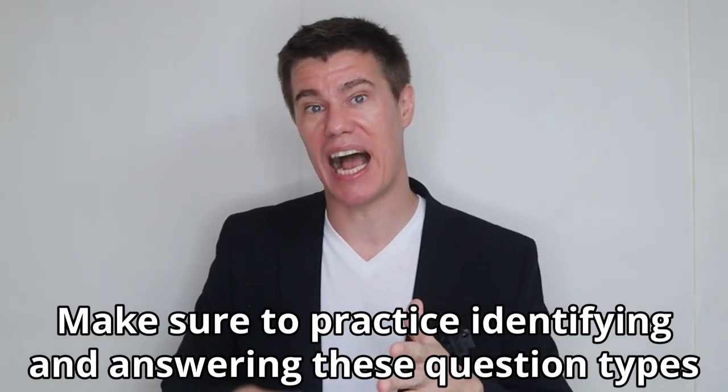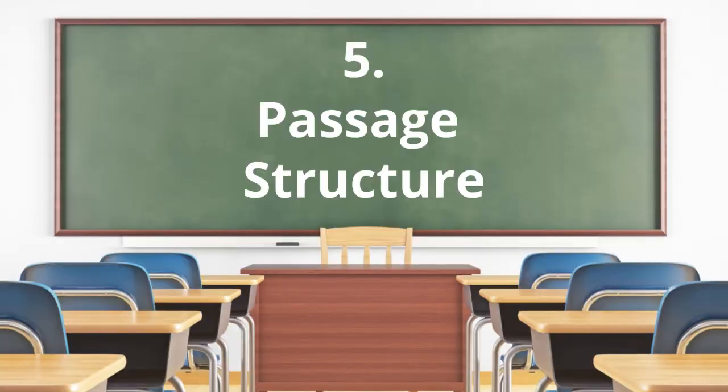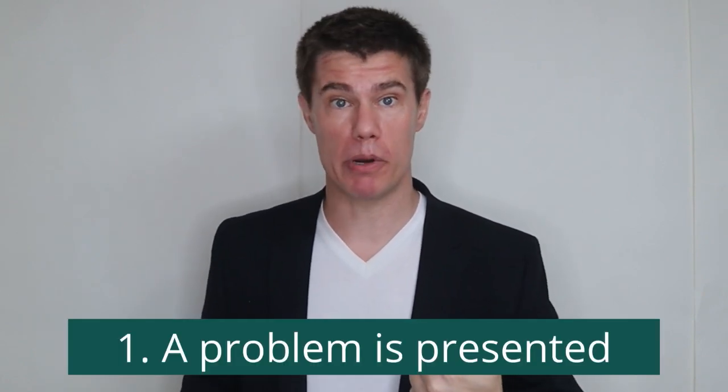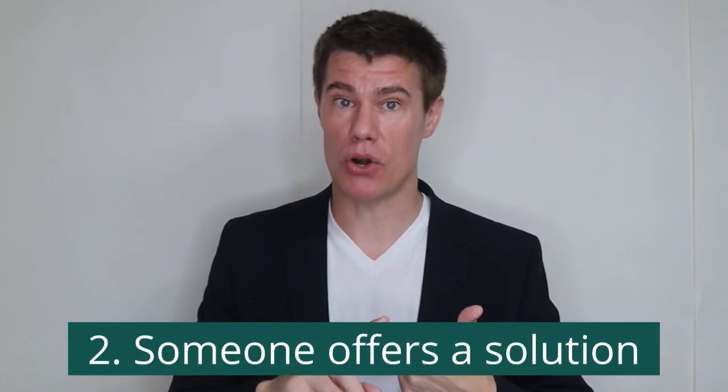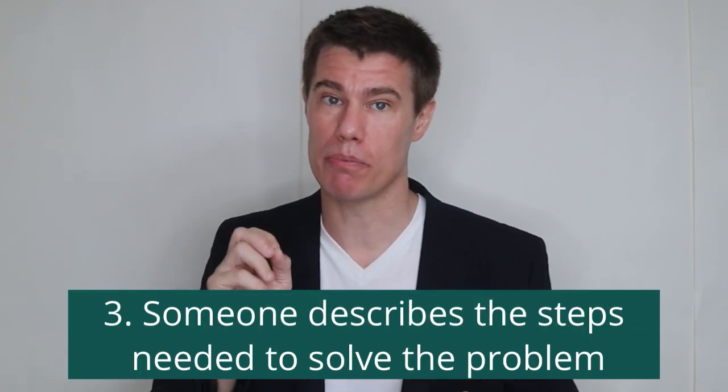While it's important to know the different question types, it's even more important for you to know how to answer each type. Make sure to practice identifying and answering these different question types. Passage structure. When you understand the structure of a conversation or lecture, you can anticipate what will be said and which information is important. Most listening conversational passages have a fairly simple structure. First, a problem is presented by a student. Next, someone offers a solution. Finally, someone describes the steps needed to solve the problem.